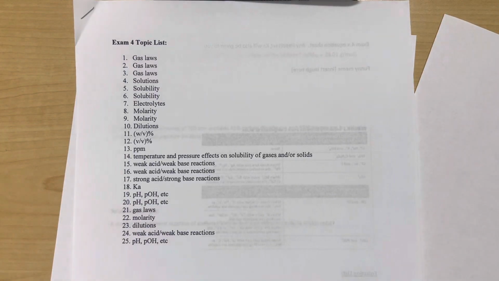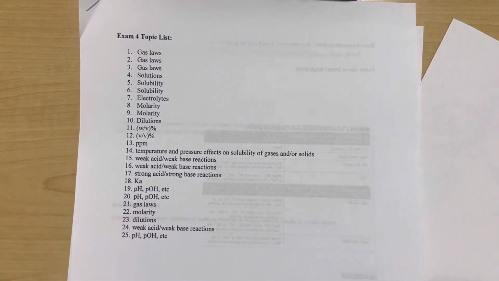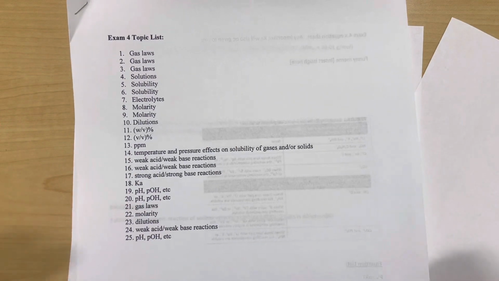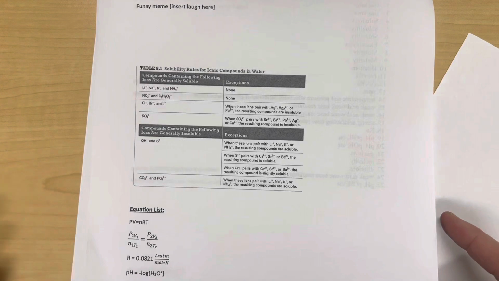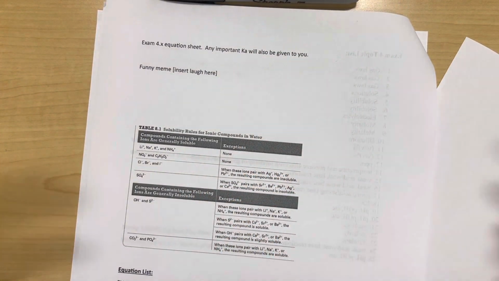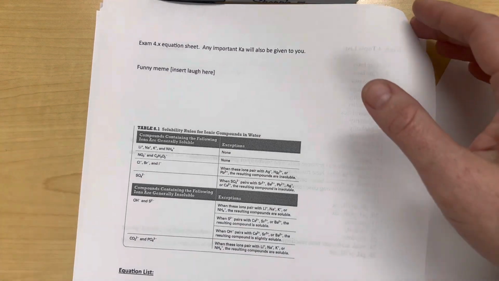Okay, hey guys, we are going to do this practice exam 4. This is the topic list. It should be on the first page of that poster practice exam. And then we have all the information that you're going to need. At the top it says any KAs will be given to you. So if we come across something where you need a KA, that will be given to you.